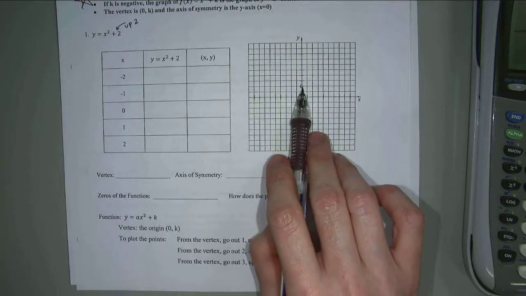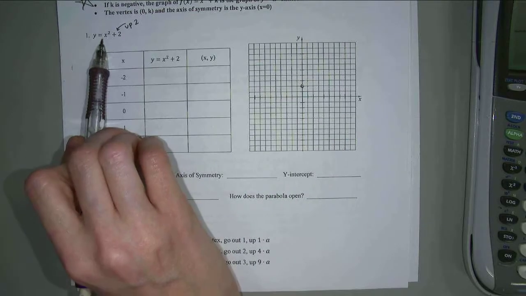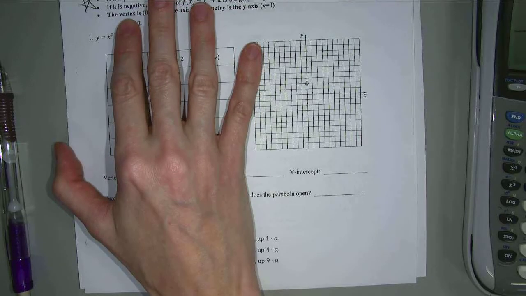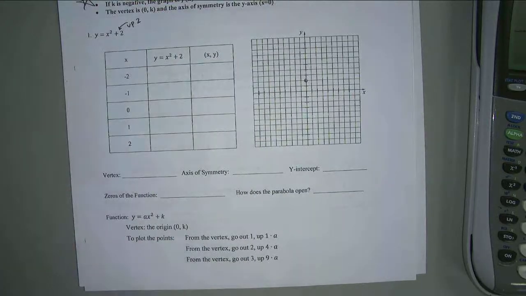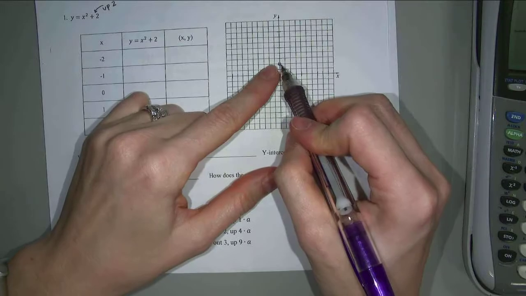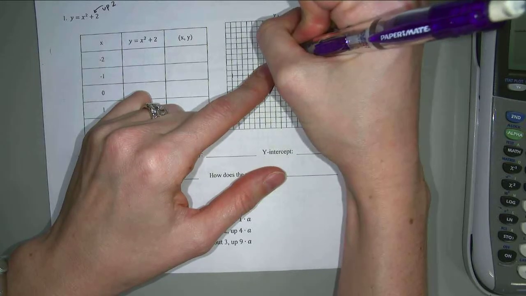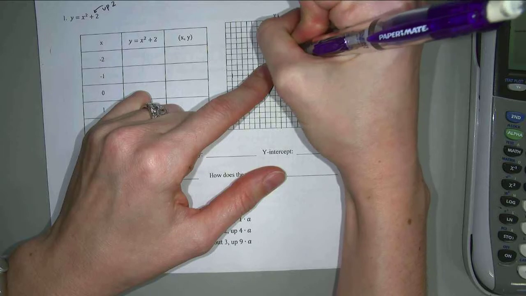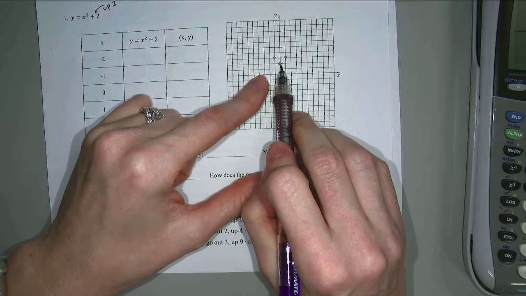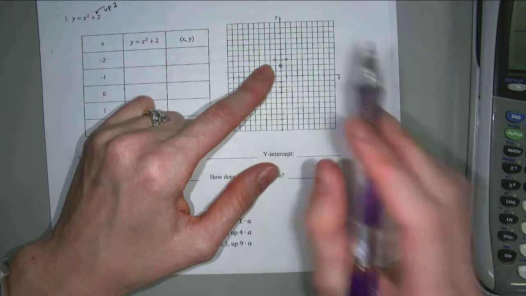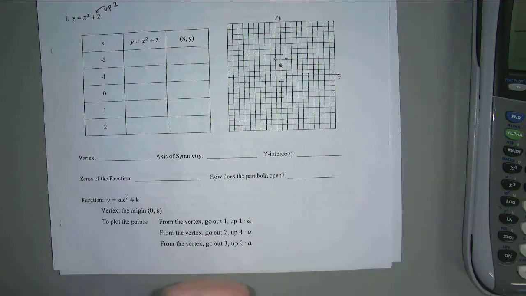Well, now that we know where our vertex is, are we changing the shape? No, that's still just the x squared, okay? It's not a 2x squared, it's not a 3x squared, okay? So how do we do this? We use our rules. Remember our rule says go over 1 from your vertex, up 1 in either direction. So we found our vertex was (0, 2), and then we just went over 1 in either direction and up 1.